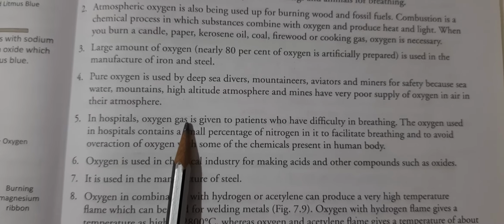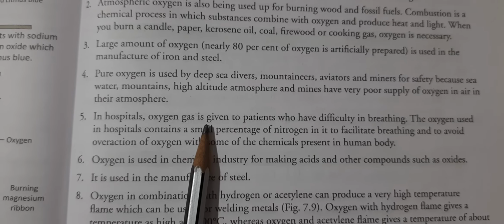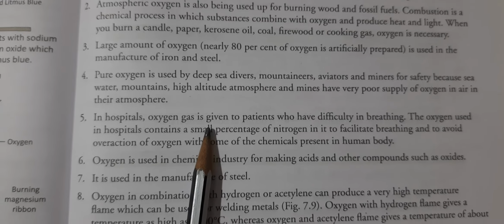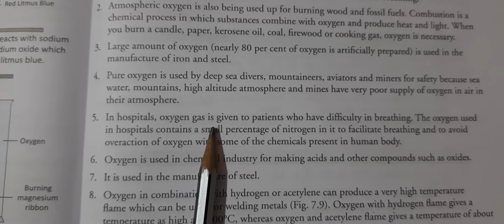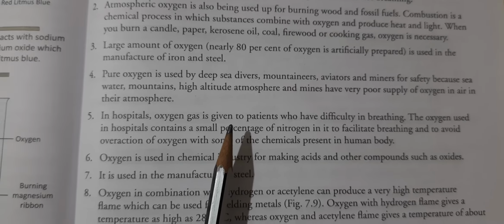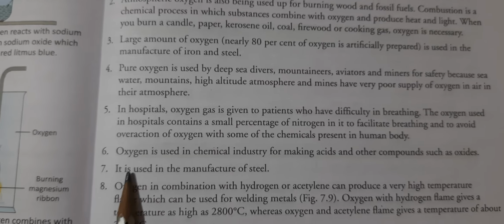Hospitals also produce oxygen, and those who have difficulty in breathing are given this oxygen gas. Remember, in corona time, many people had their oxygen levels down. They could not breathe properly, so they needed cylinders of oxygen. So it is used in hospitals for that purpose.